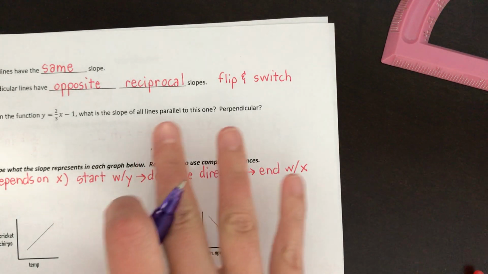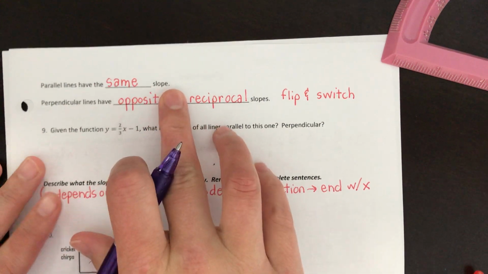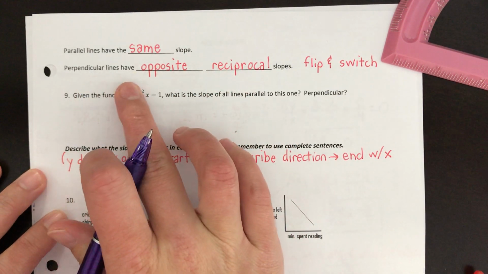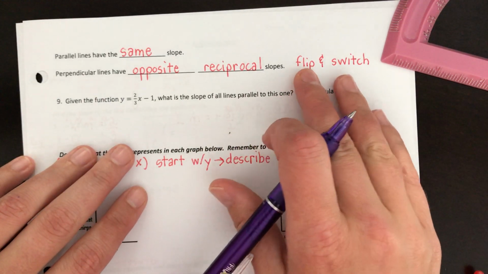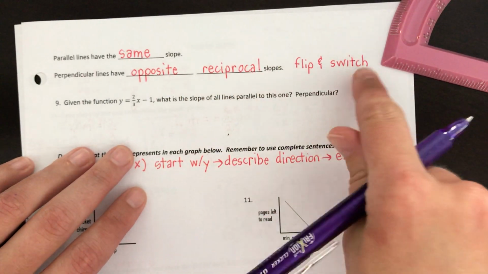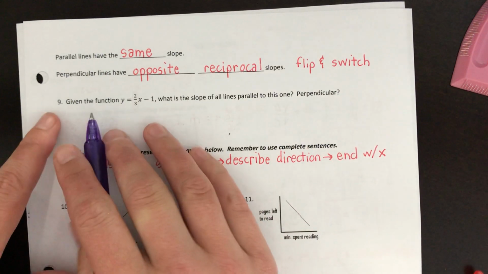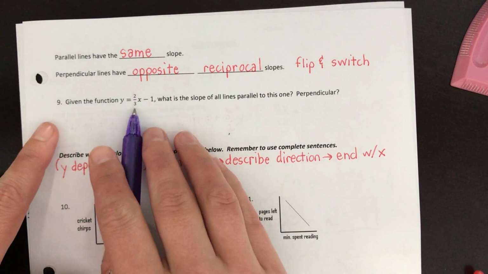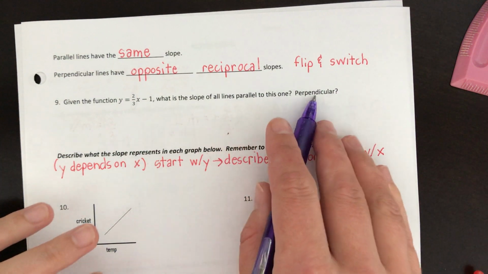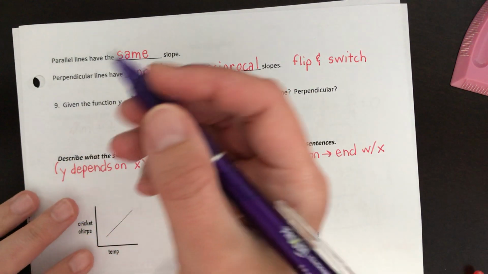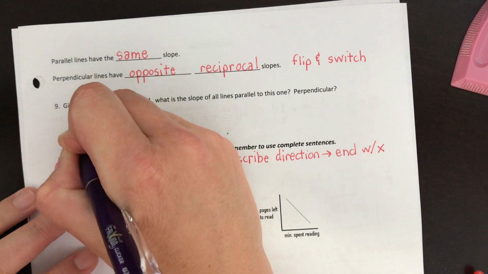Okay, so let's remind ourselves that parallel lines have the same slope, while perpendicular lines have opposite reciprocal slopes. And what that means is you take the value and you flip it and you switch the sign. So let's do an example. Given the function y equals 2/3 x minus 1, what is the slope of all lines parallel to this one? How about perpendicular? So if you remember, this is the symbol for parallel.